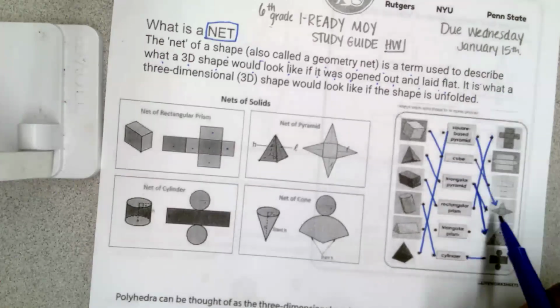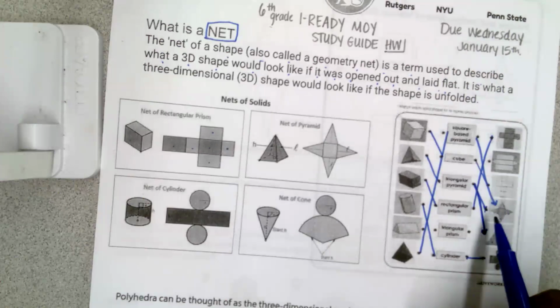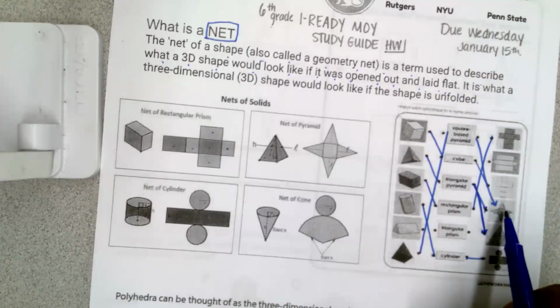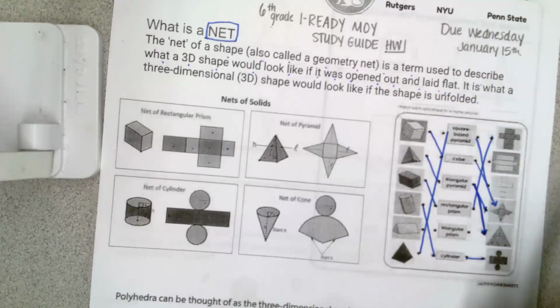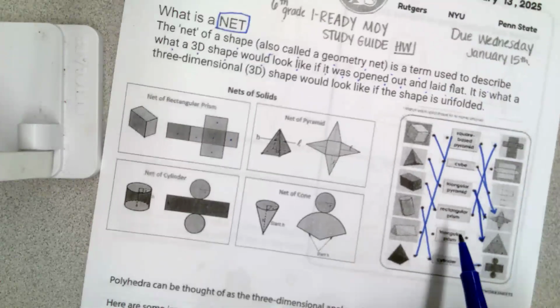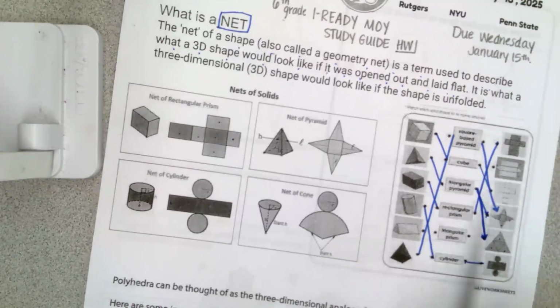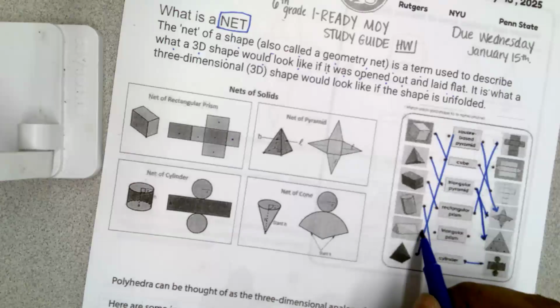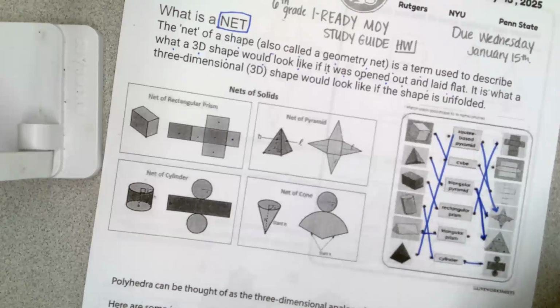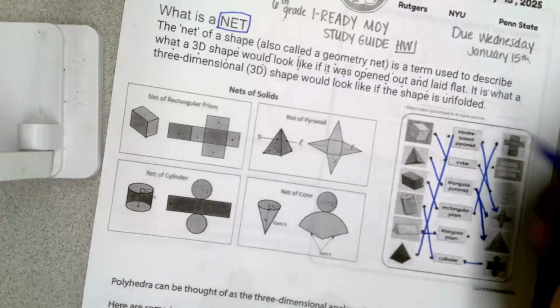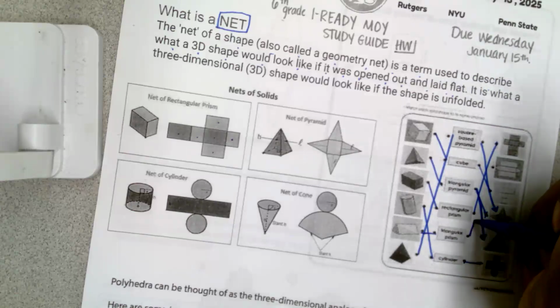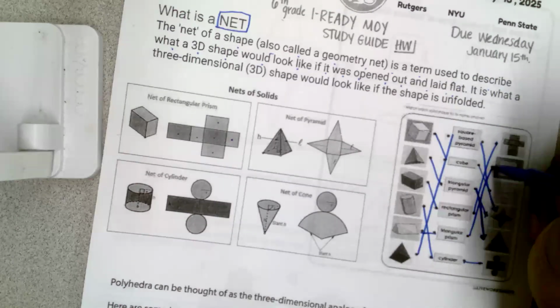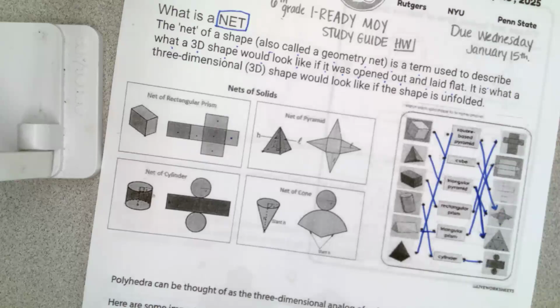You see how it is a pyramid because it has pyramid faces. However, at the base, it is a square. Anything else? Oh, then we have the triangular prism. This is what you call a triangular prism, and the net of the triangular prism would have rectangular faces with the connecting points as a triangle.